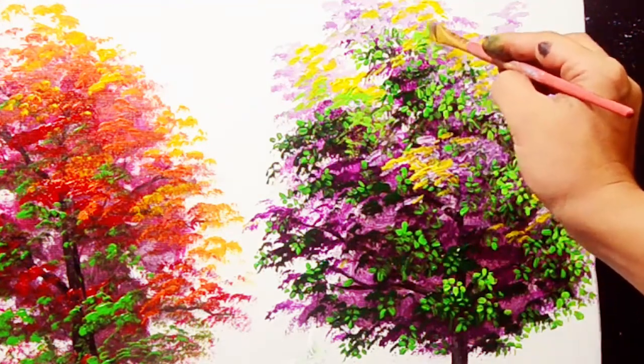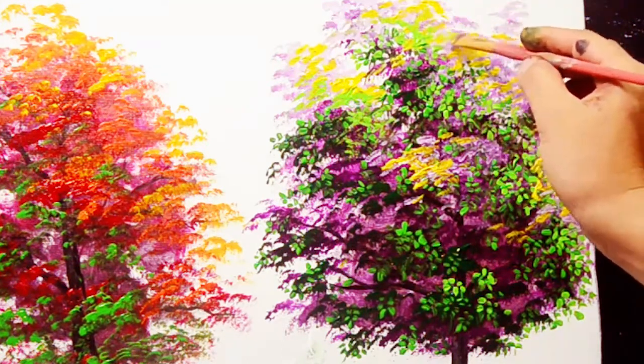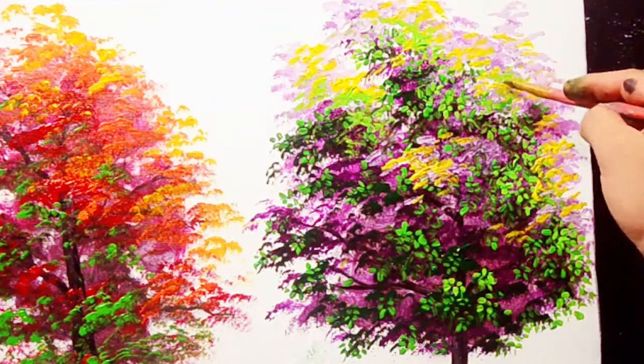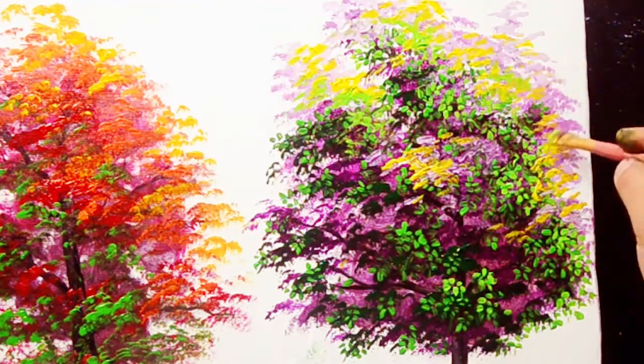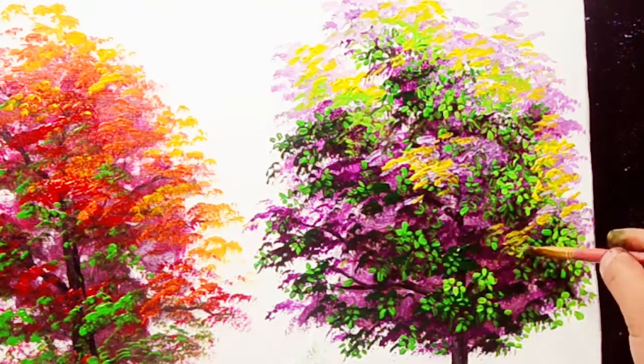This one here are the highlight of this tree. Looking good for my tree there.